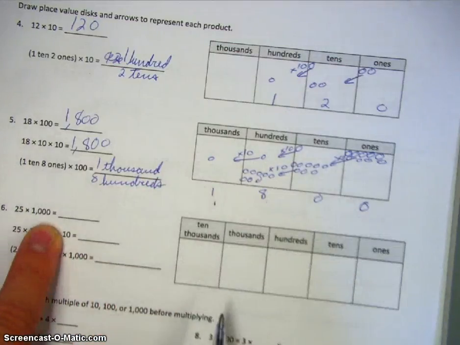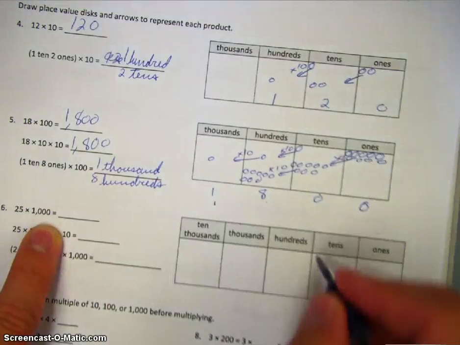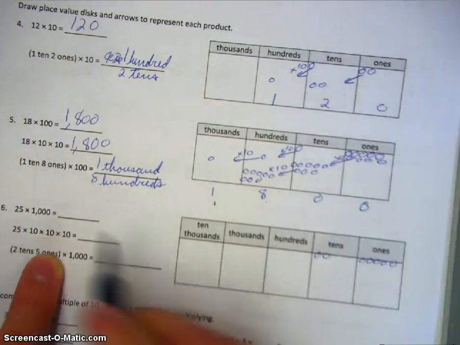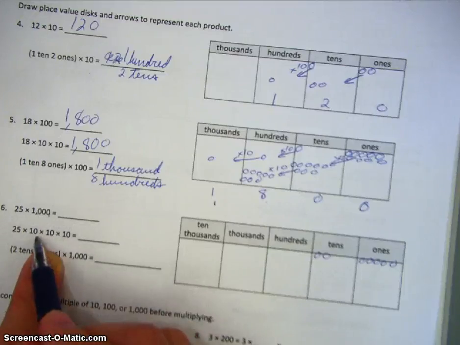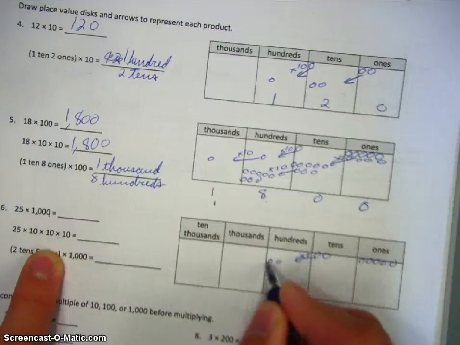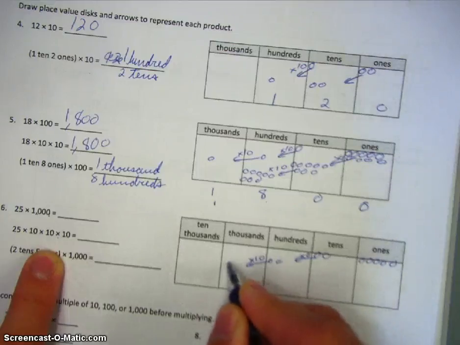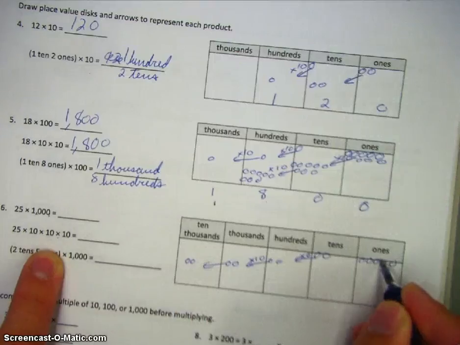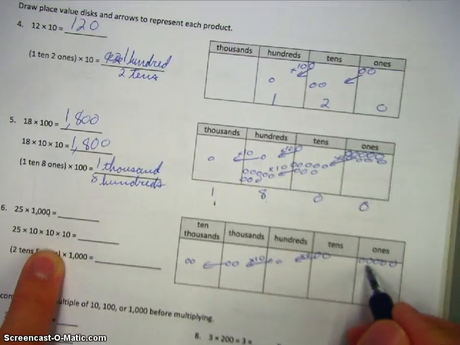Next we have 25 times 1,000. So again, we're going to start off with 2 tens, 5 ones. Now 1,000 has 3 zeros because we're going to multiply by 10 3 times. So we're going to take these 2 tens, shift them over. It's 3 times this time. Same thing with our 5 ones.